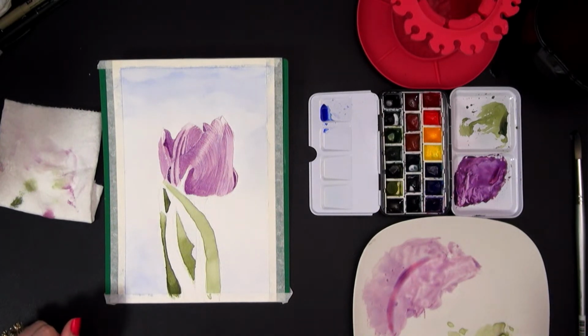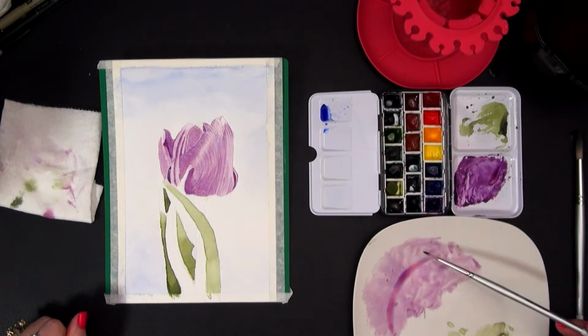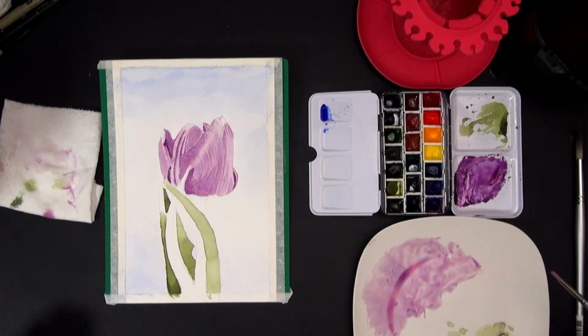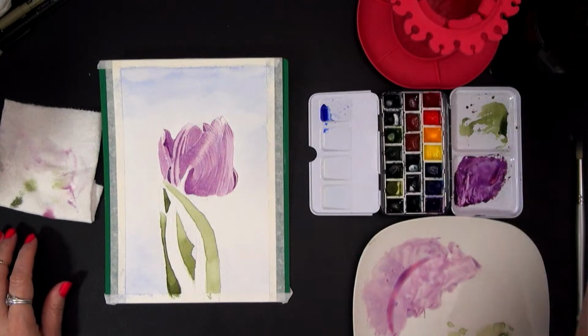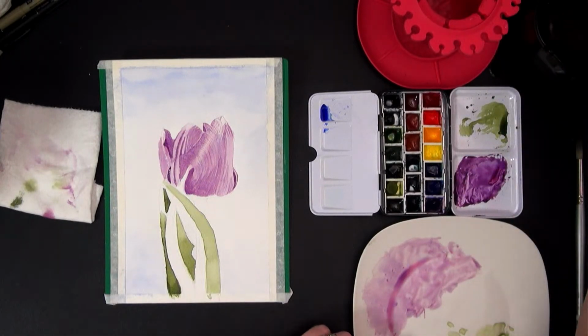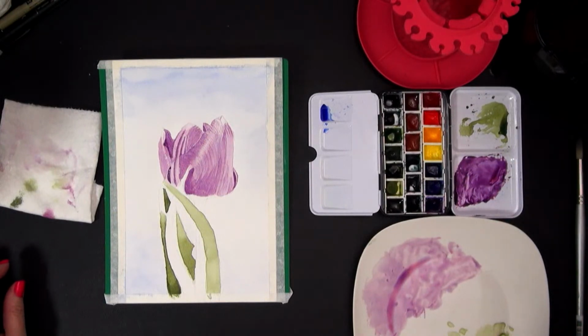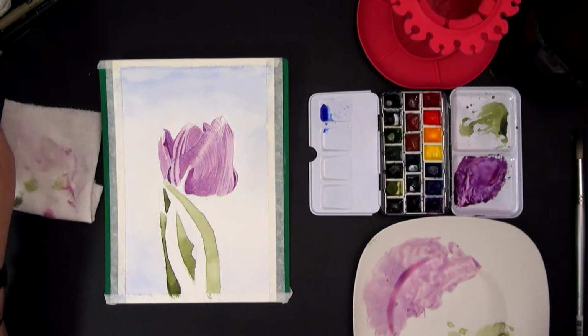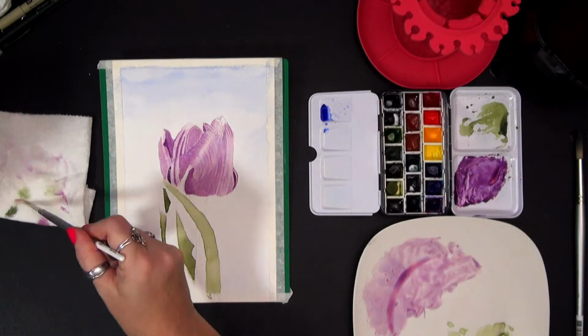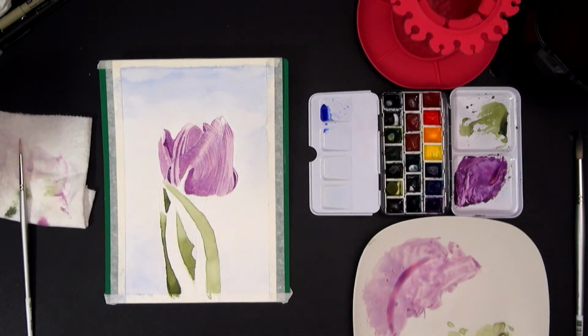What's on my palette looks like it could be an iris over here, over here. On the plate or on the metal tin. All right. Hopefully nobody's experiencing buffering.